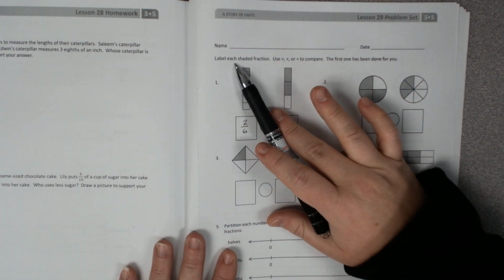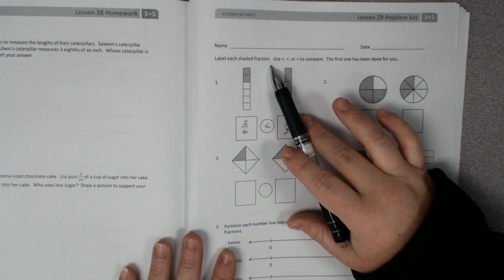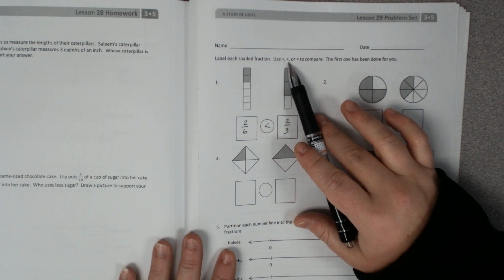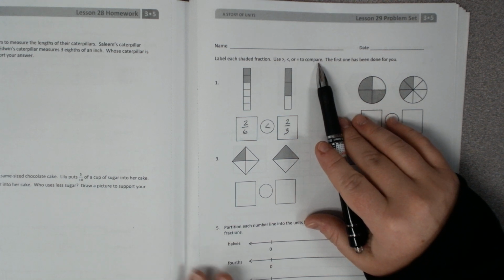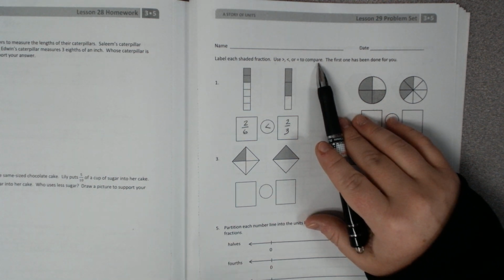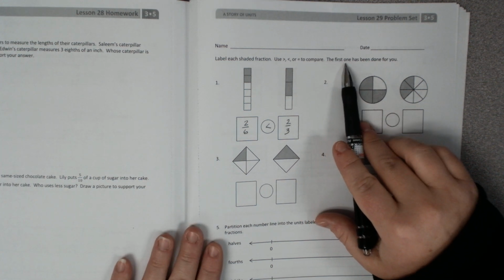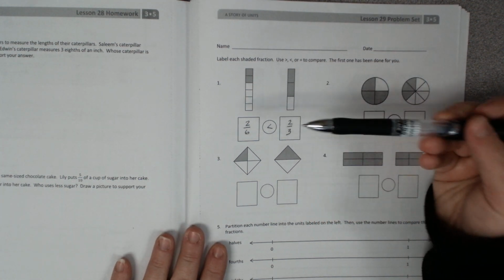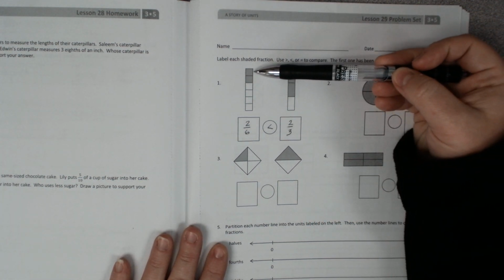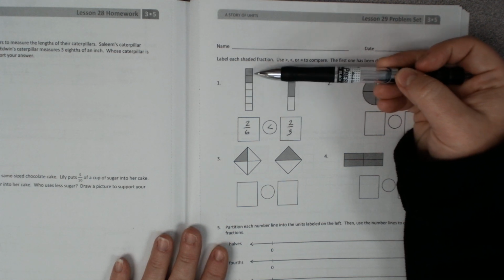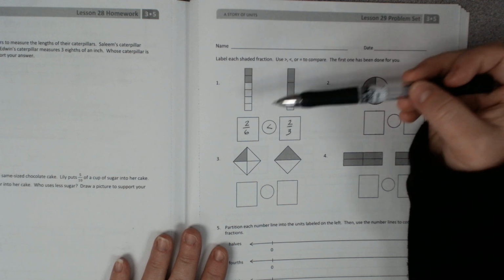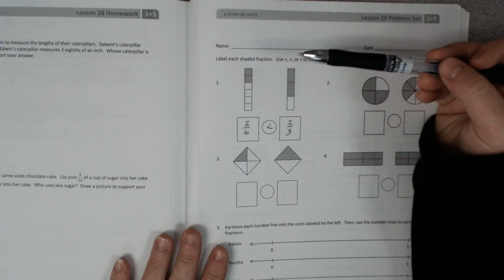It says label each shaded fraction. Use greater than, less than, or equal to compare. Meaning we're going to see which one's less, which one's more. Are they equal? The first one has been done for you. Here they have one whole that has been partitioned into 6 pieces. They shaded 2 of them. So their fraction is 2/6.